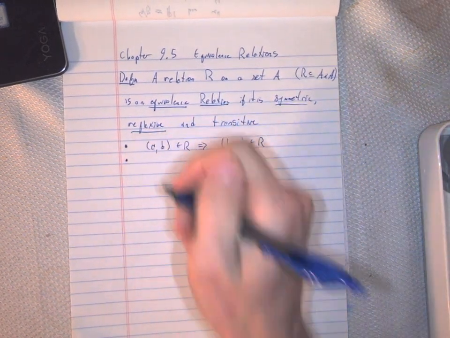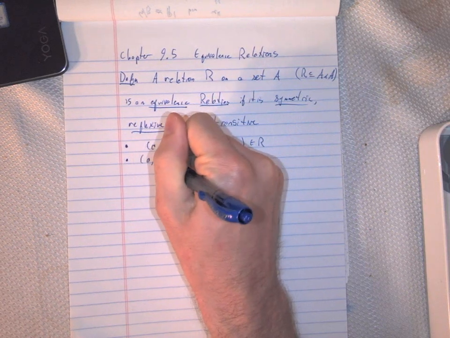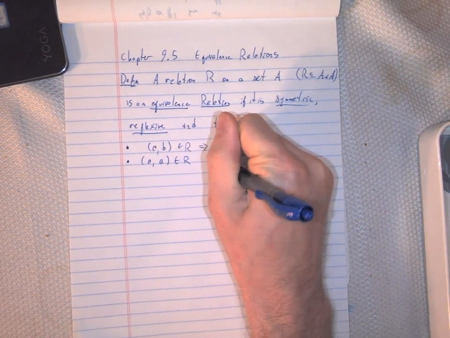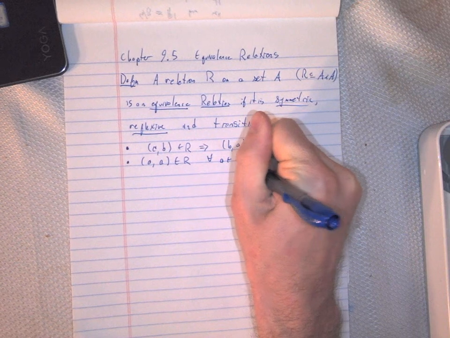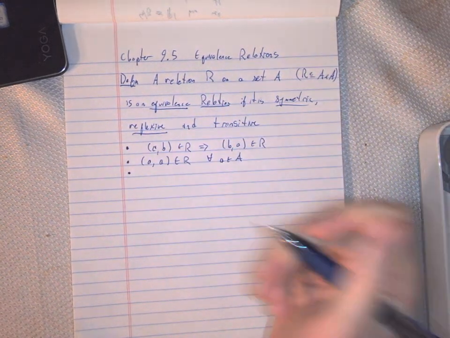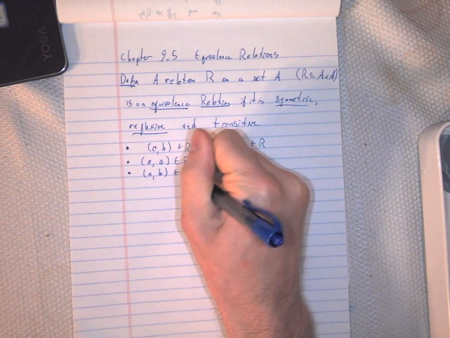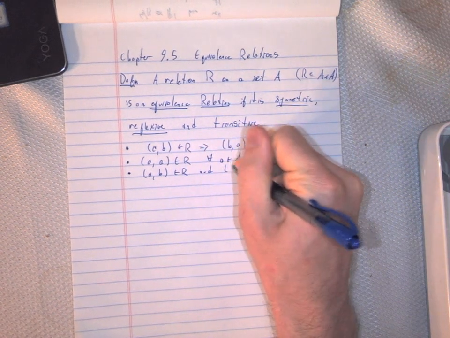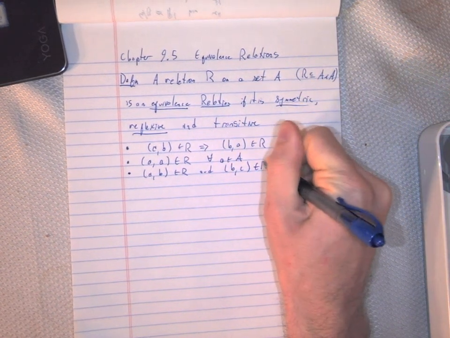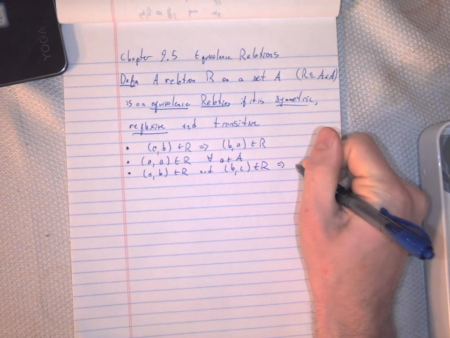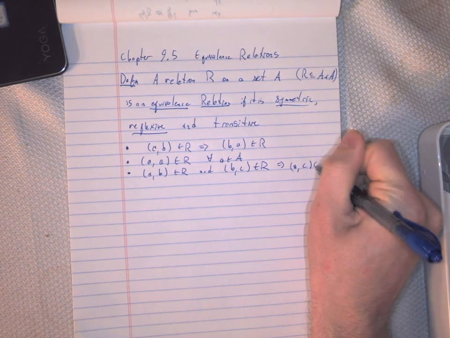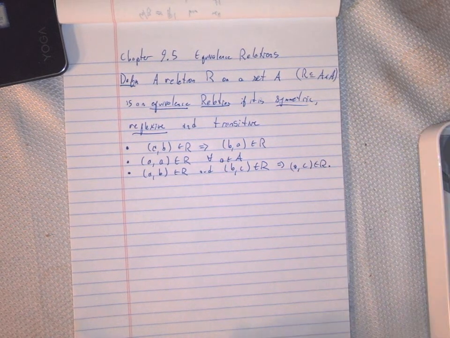Reflexive means that (a, a) is in R for all a in A, and then transitivity is if (a, b) is in R and (b, c) is in R, that implies that (a, c) is in R. Okay, just some review.